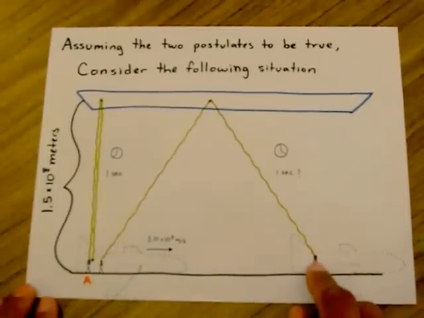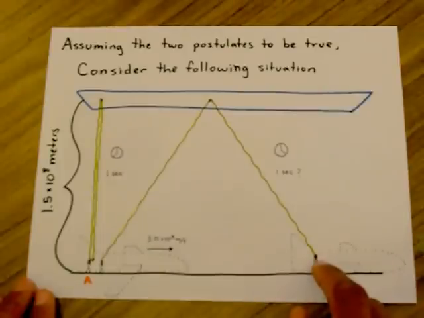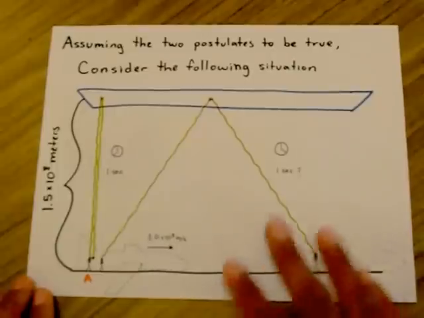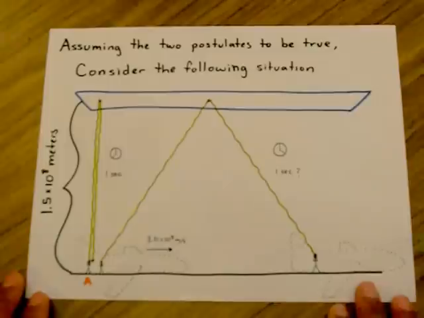Consider that situation. When you come to my next video, I want to show you how there's a situation here that doesn't quite mix with this whole perspective here. And maybe it will help change your perspective of the way the universe works.